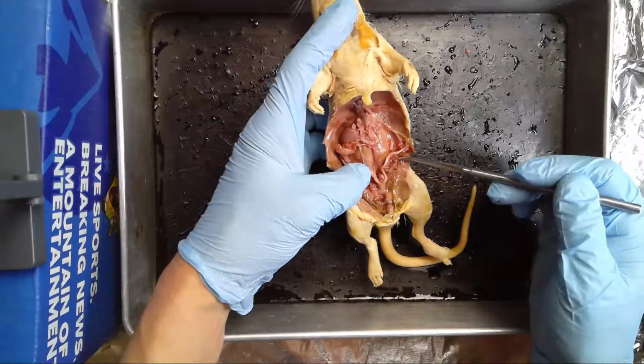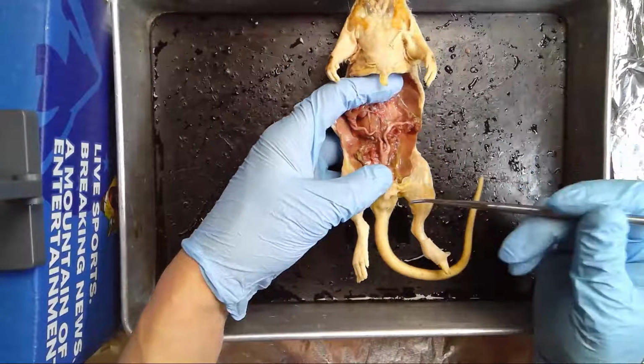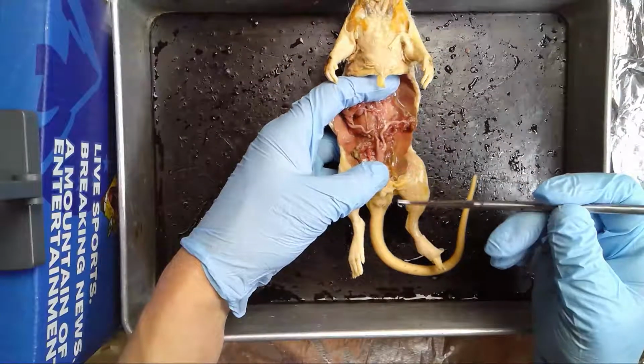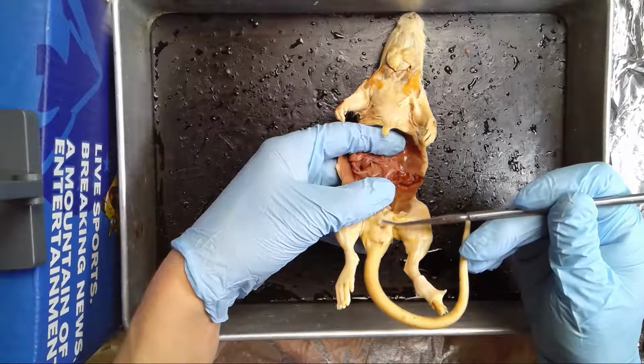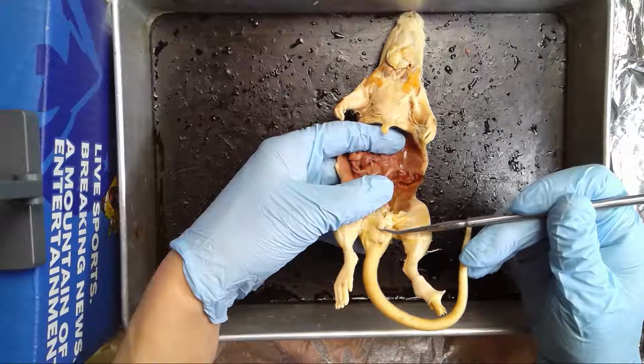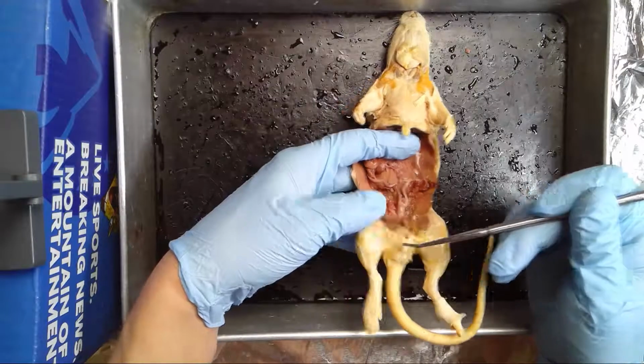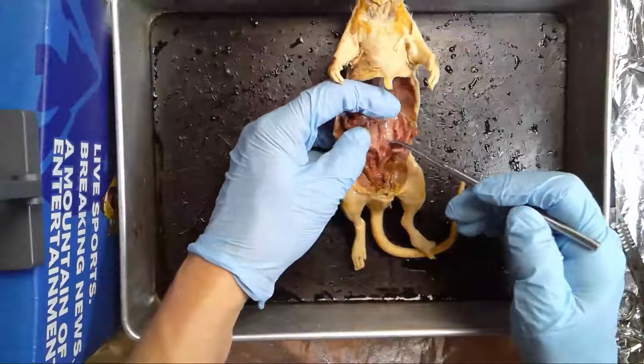So let's look at the female reproductive organs. We can start by looking at the openings. So we have the opening here, so urine would come out of the urethra. Just below that we have the vagina, and finally we have the anus. Okay, so let's look at the reproductive organs.